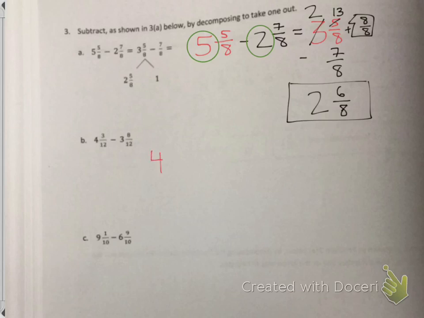So 4 and 3/12, subtract 3 and 8/12. All right, so you should already see that, hey, yeah, we can subtract our whole numbers. We're good to go. So 4 subtract 3 is 1 whole. But don't forget your 3/12, and don't forget your 8/12.